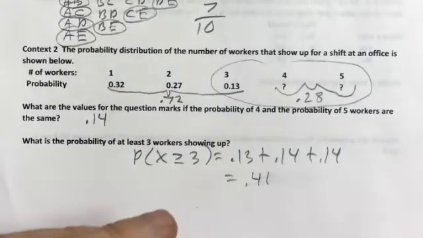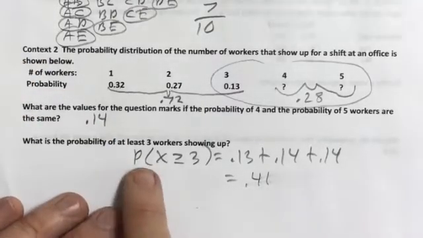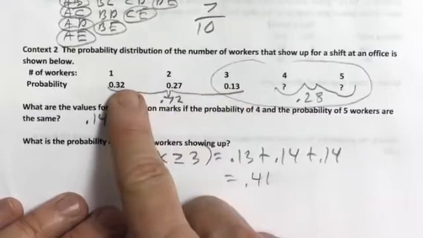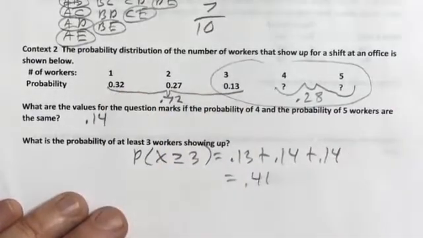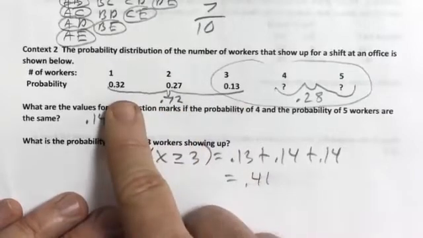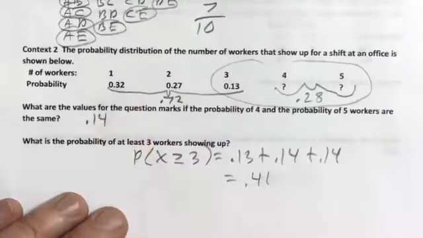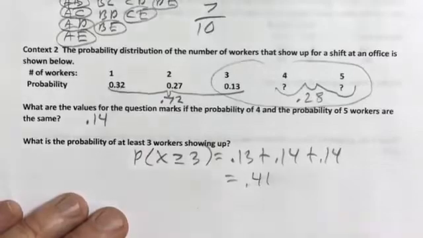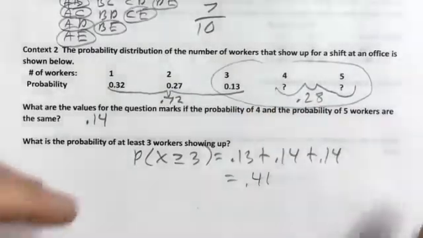And make sure you're comfortable with this, as some people can get a bit confused by the concept of at least 3 means 3 or more. At most 3 would be 3, 2, or 1, which is certainly different from less than 3. Less than 3 does not include 3. So it'd be that plus that. It would be 59. And so forth. More than 3 would be 28. It wouldn't include 3 itself. So make sure you're comfortable with that.